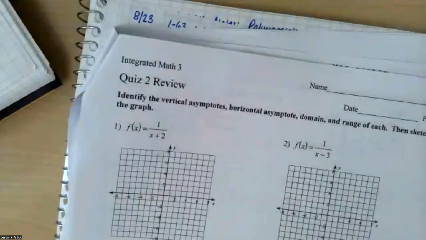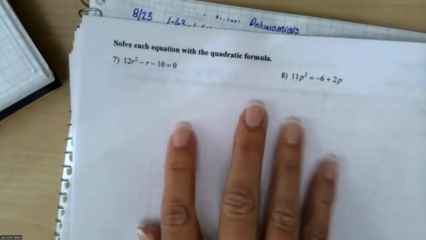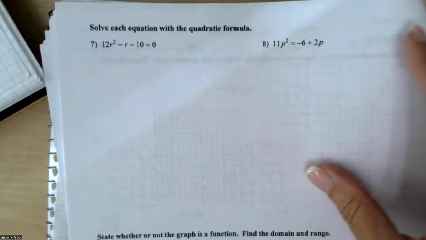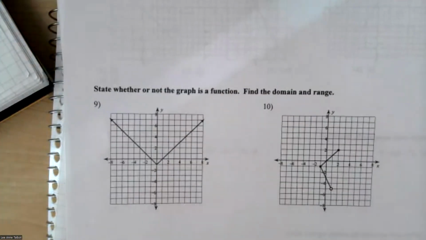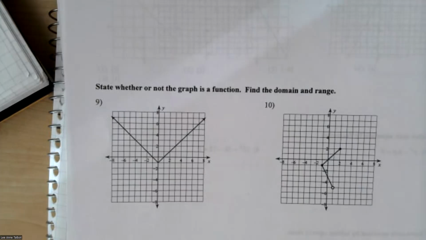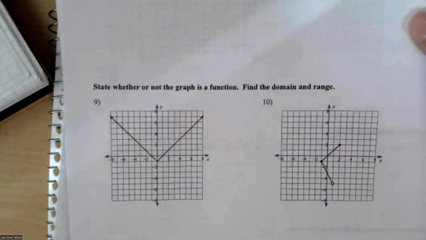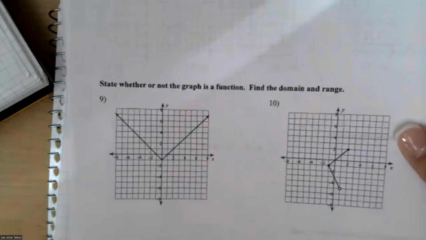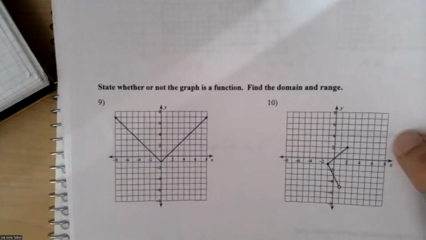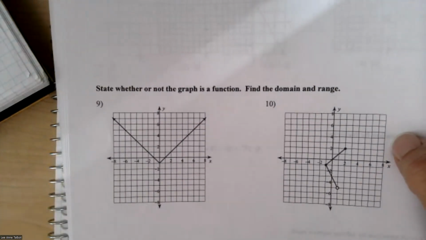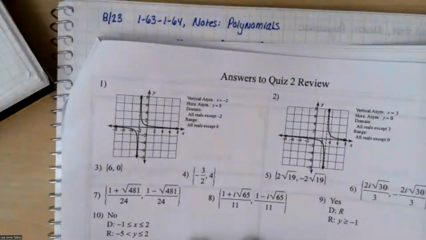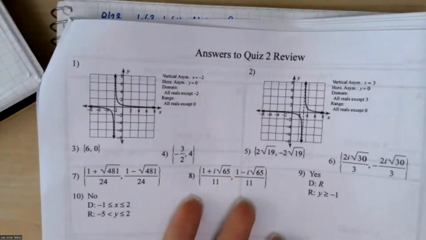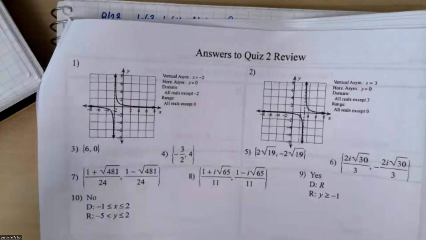And 2 quad formulas. And then state whether or not it's a function, find the domain and range. Do you guys notice the topics I chose for the quiz 2 review? They're the same as the quiz topics. Okay, and then also the answers are back here for your checking purposes.